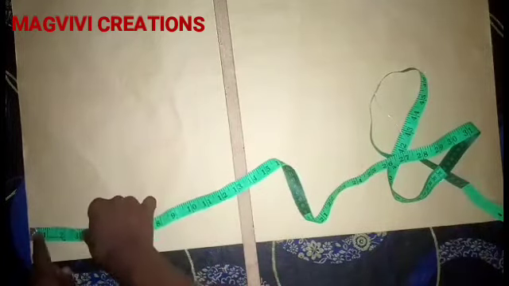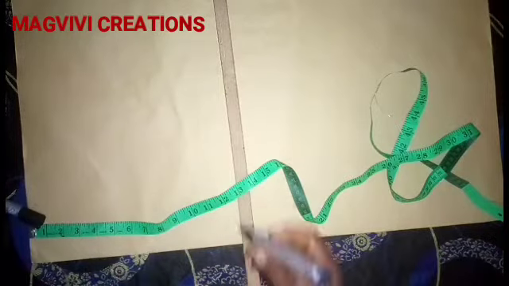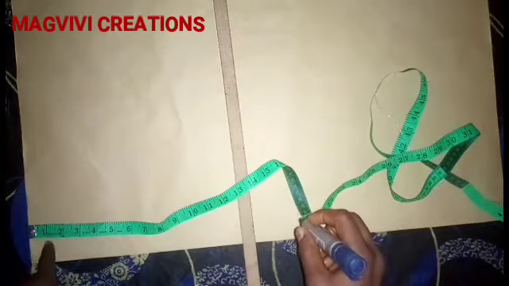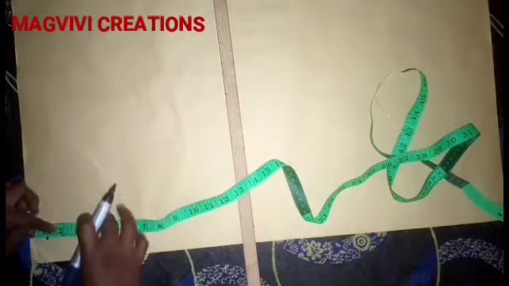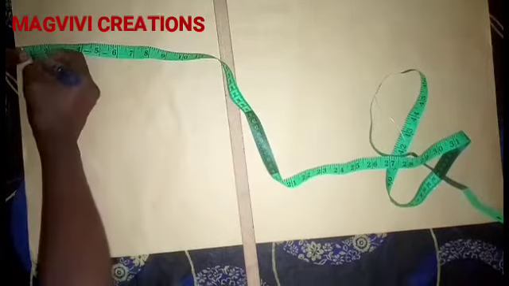I'm marking 1 inch to create my shoulder line, because I want to have a space for creating my shoulder seam allowance. So this is my shoulder line.